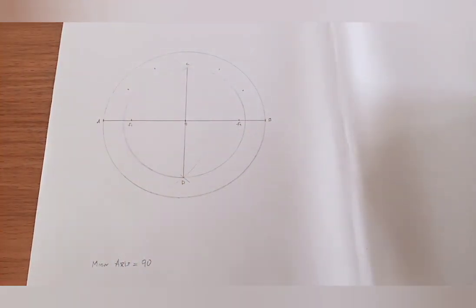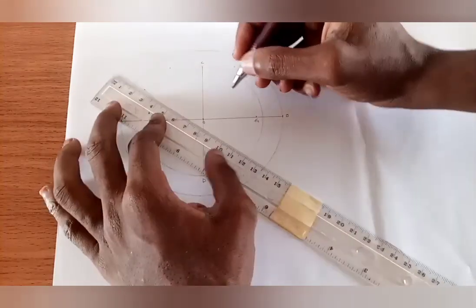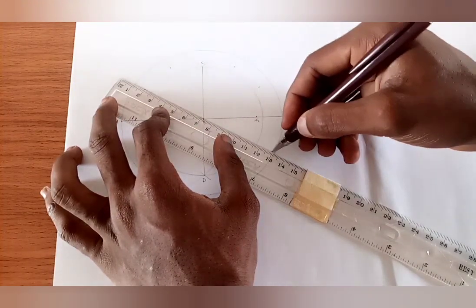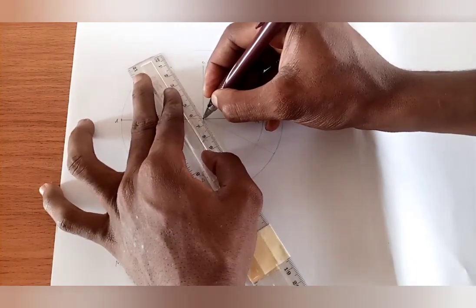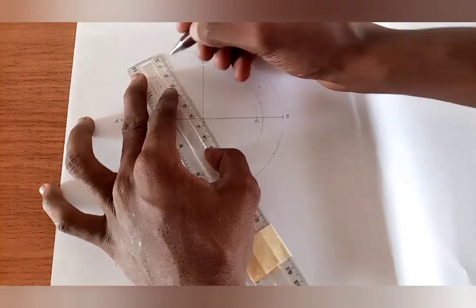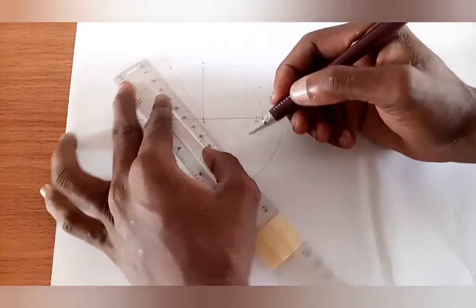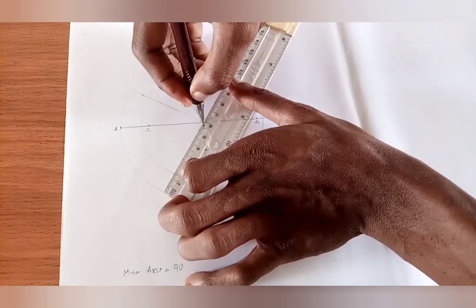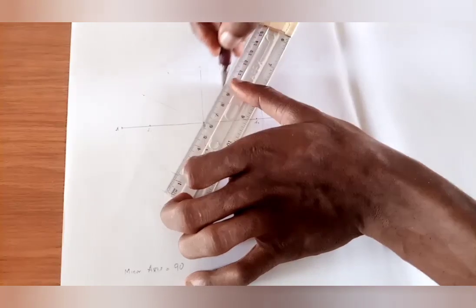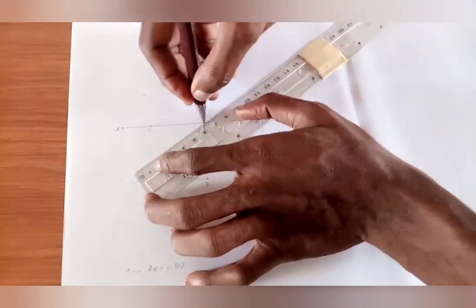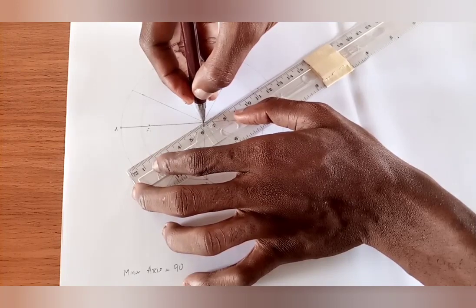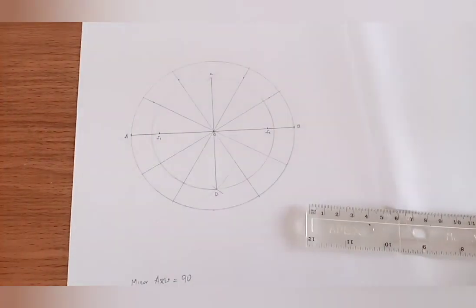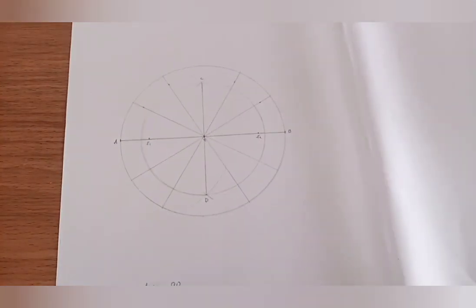Then I draw my lines, my radial center lines. Now those are my radial center lines.